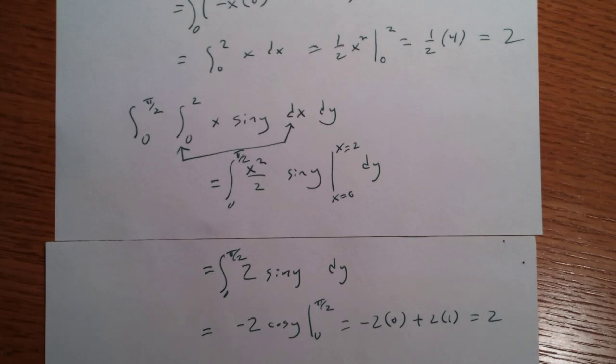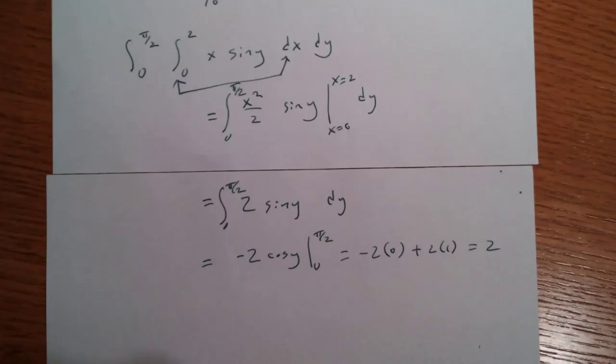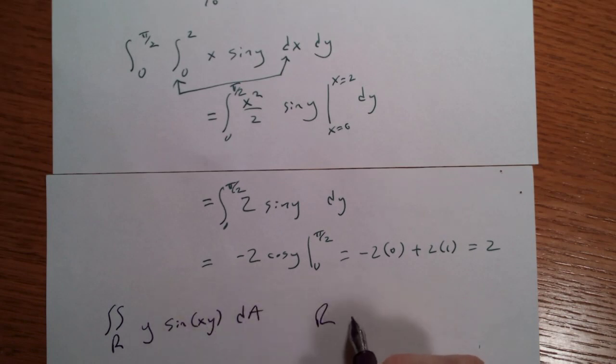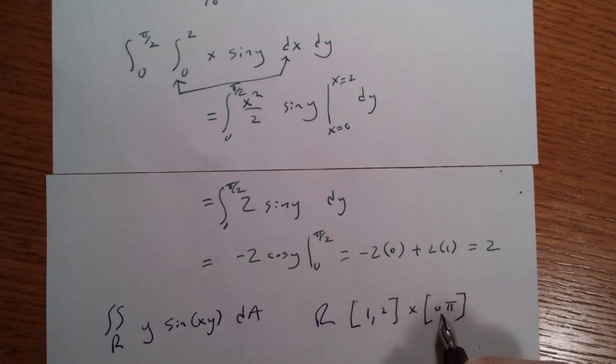I wrote these out as iterated integrals when I first wrote them down. Sometimes we write down the integral as an integral over a rectangle, and then you have to figure out which way you want to write it. Double integral over the rectangle R of y sine xy dA, where R is the rectangle, 1 to 2 in x, 0 to pi in y.